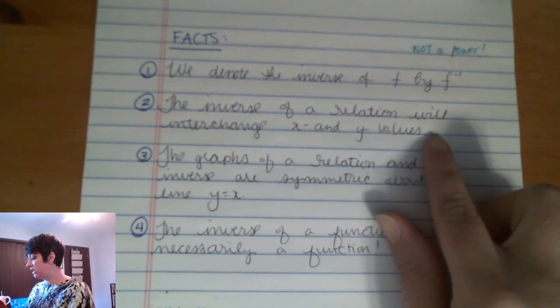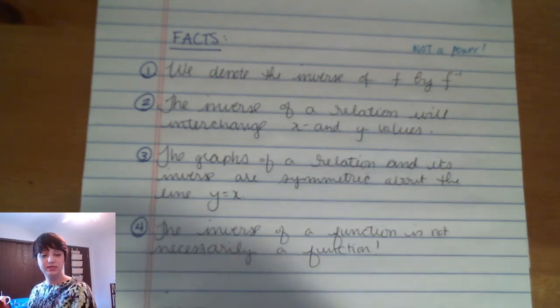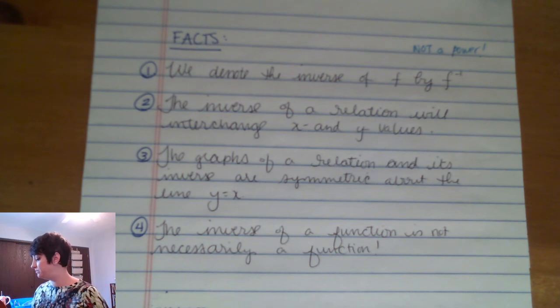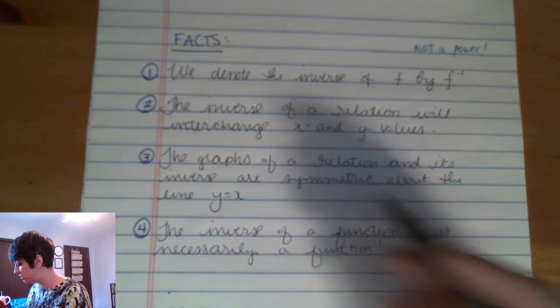The inverse of a relation changes the x and y values. That's how we ended up finding them, right? Because if a function turns 1 into 4, then the inverse is going to turn that 4 back into a 1. The graphs of a relation and its inverse are symmetric about the line y equals x, and the inverse of a function is not necessarily a function.